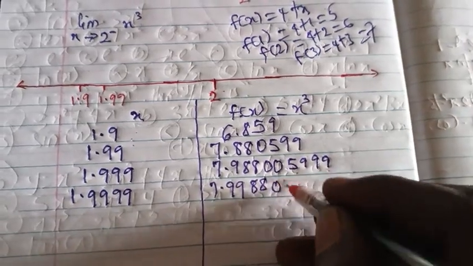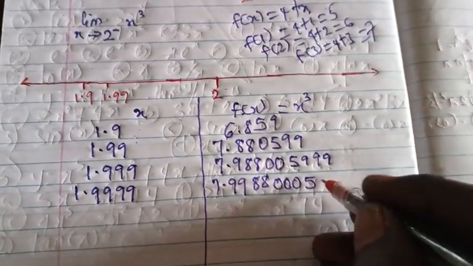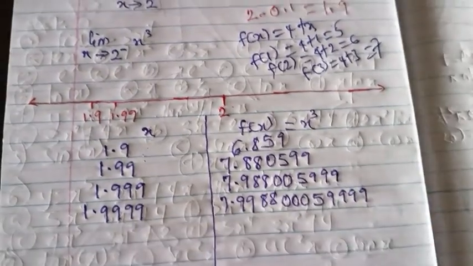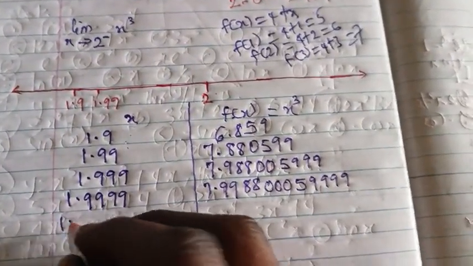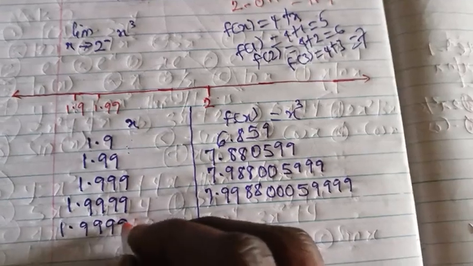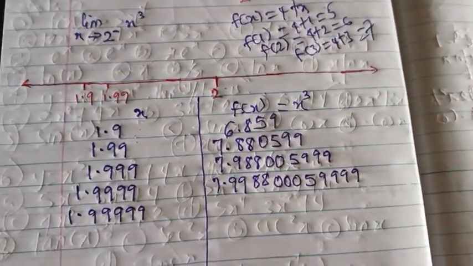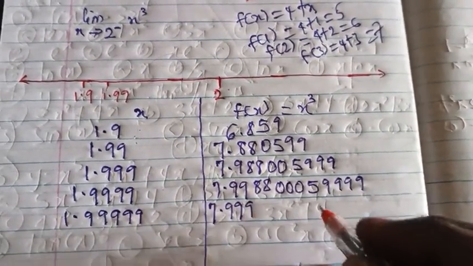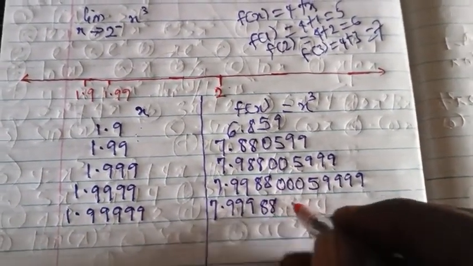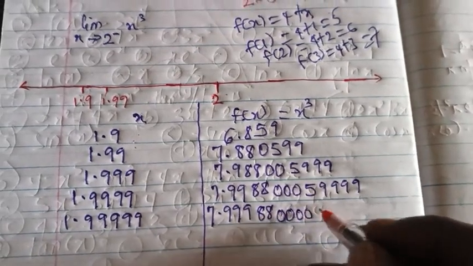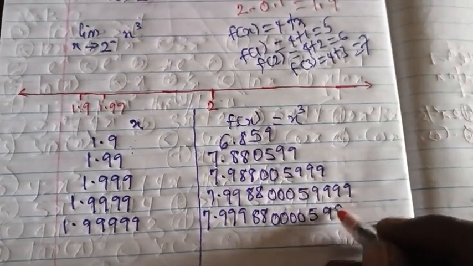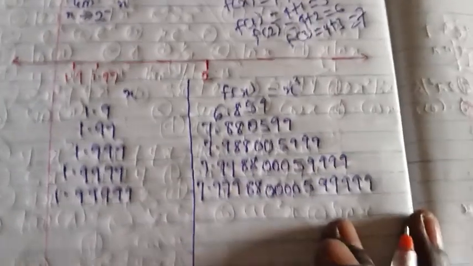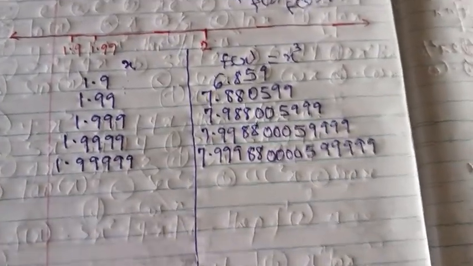7.9988, and then you have 1, 2, 3 zeros, and then a 5, 1, 2, 3, 4. Nice. Okay, how about 1.99999? 5 nines. You should get 7.123999, then 8, and then 4 zeros, and then a 5, and then 5 nines. You can keep repeating it.